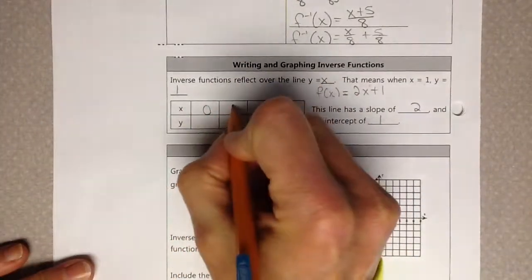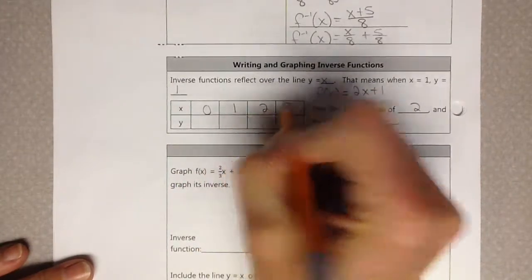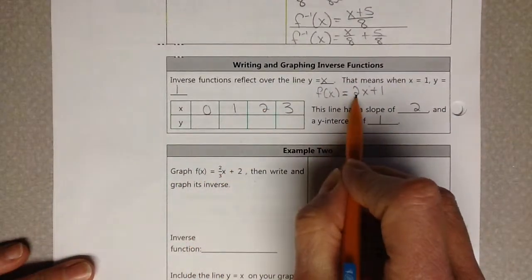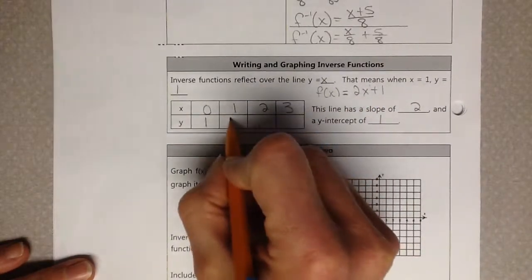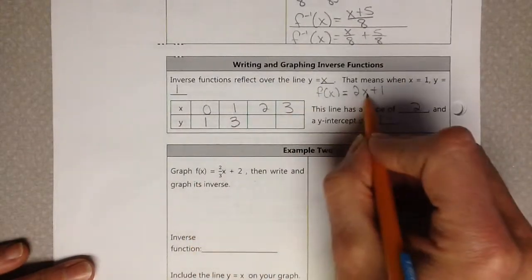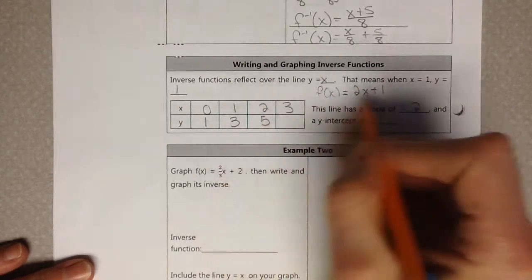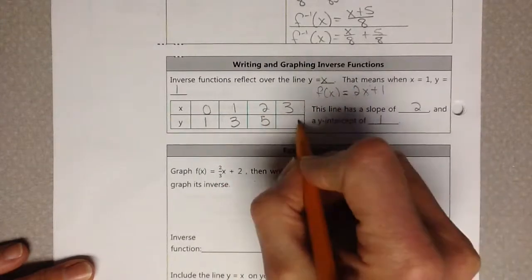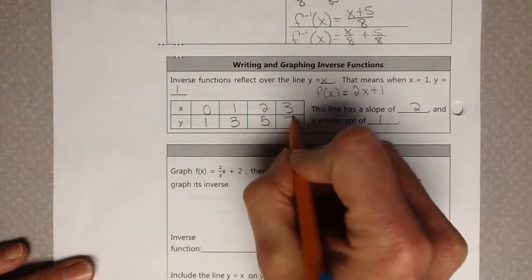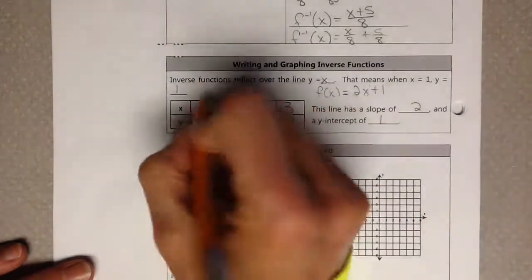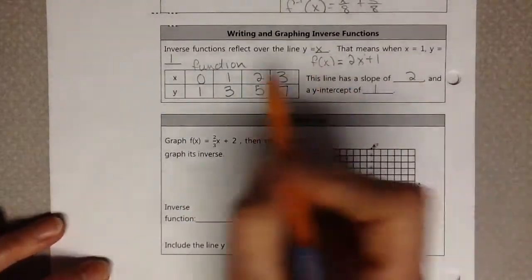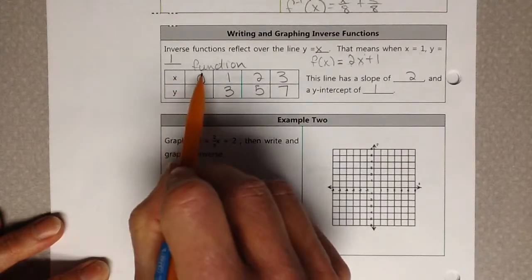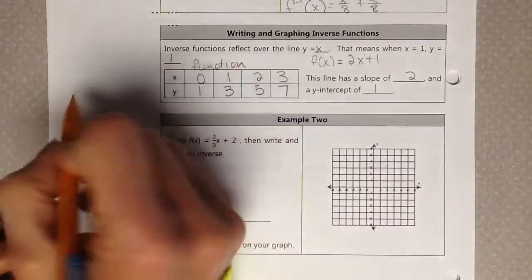If I give you the points 0, 1, 2, and 3, if we substitute 0 in here, we'll get 1 for y. Substitute 1, we'll get 3. Substitute 2, 2 times 2 is 4, so that's 5. Substitute 3, 2 times 3 is 6 plus 1, so that's 7. This is the function. And then if I switch the x and y's, I'll have the inverse.